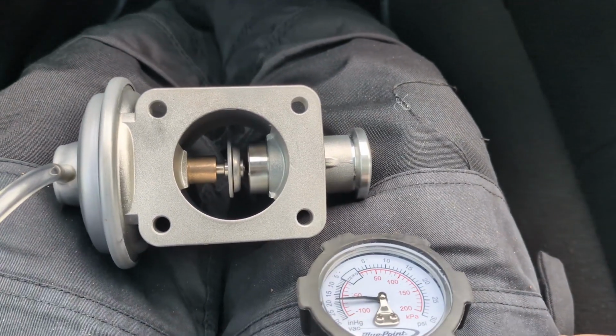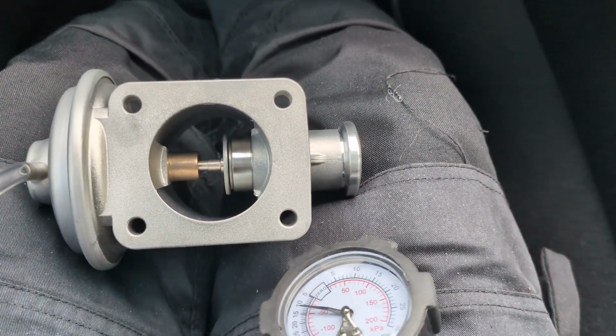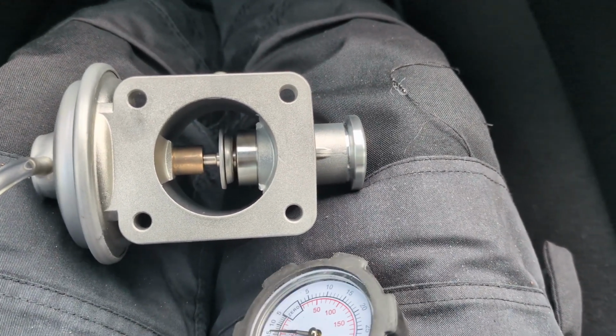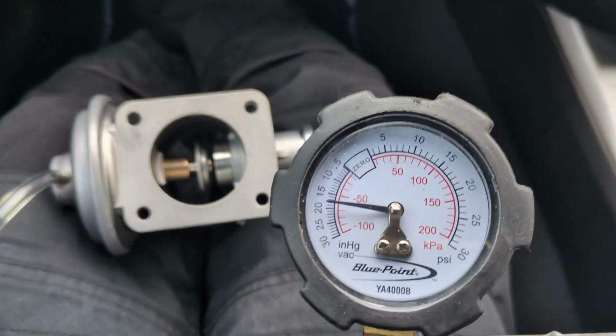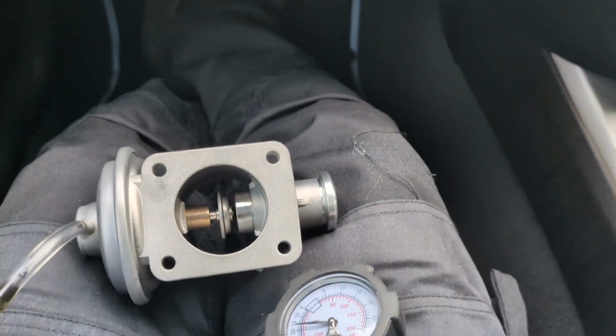So from that, let's just see. So that's fully open, minus 60 kPa-ish. So from that, we know that the vacuum pipe to this EGR, we should have at least minus 60 kPa. If there isn't, then this valve is never going to open fully. So I need to reassemble it, and then we'll check the vacuum.